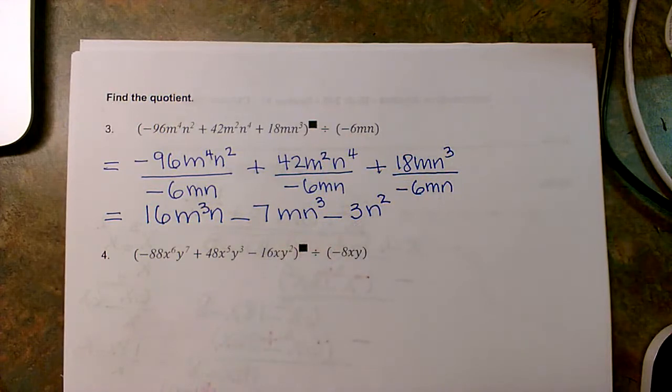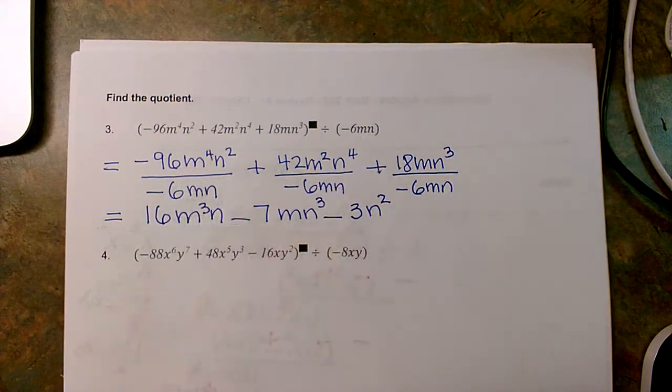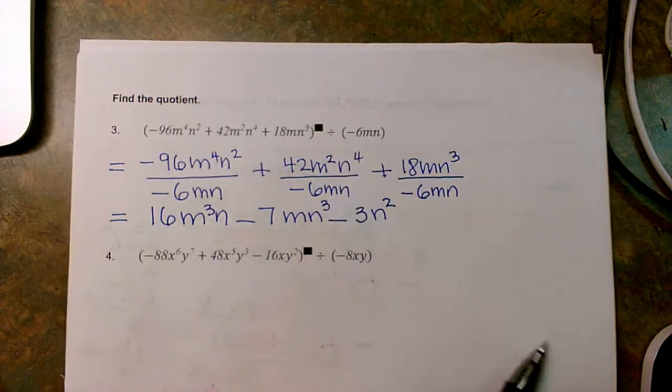Okay? So what I'm doing is just dividing by the monomial. That's what I'm doing. Be careful with the sign. Go ahead and apply the sign.